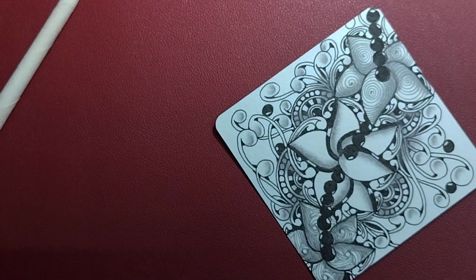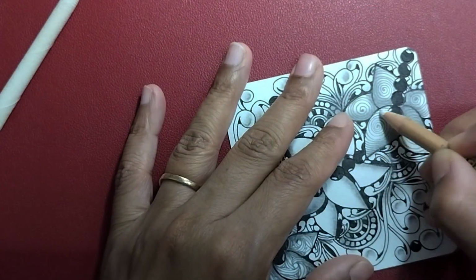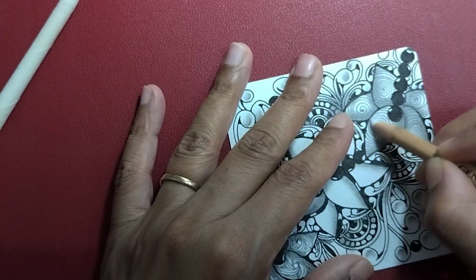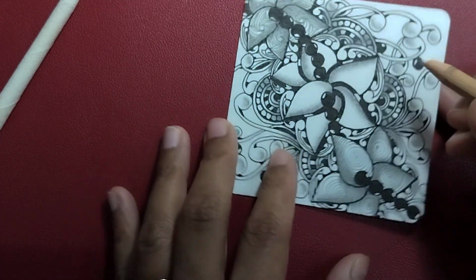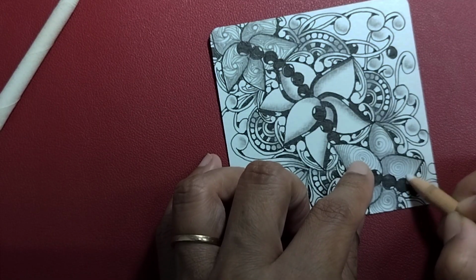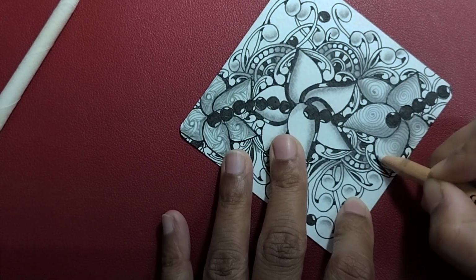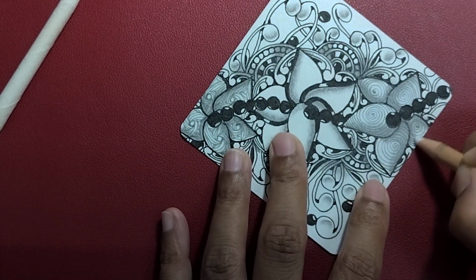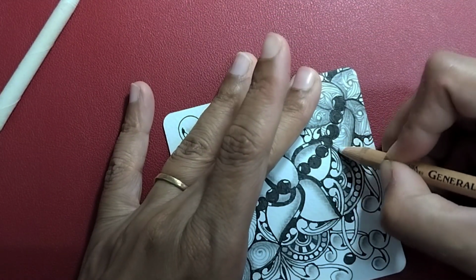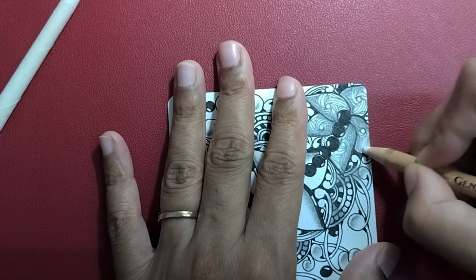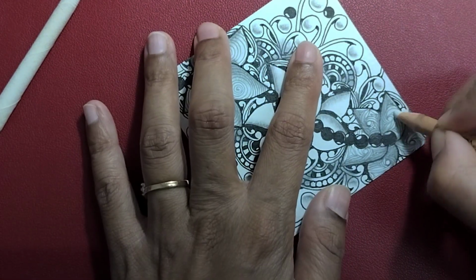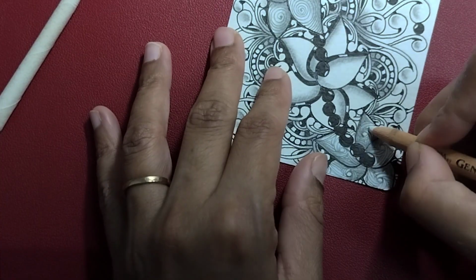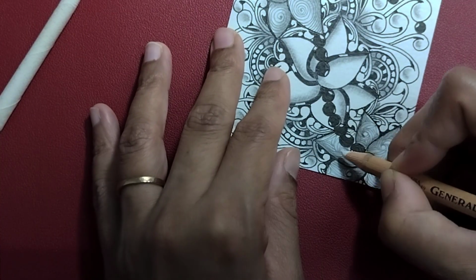Time for some chalk. So the other side of your flower where you have not added graphite, you can highlight with your chalk. May not be too visible, but nevertheless you can always add some chalk.